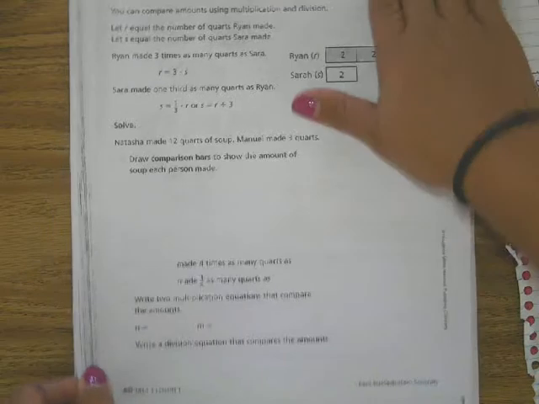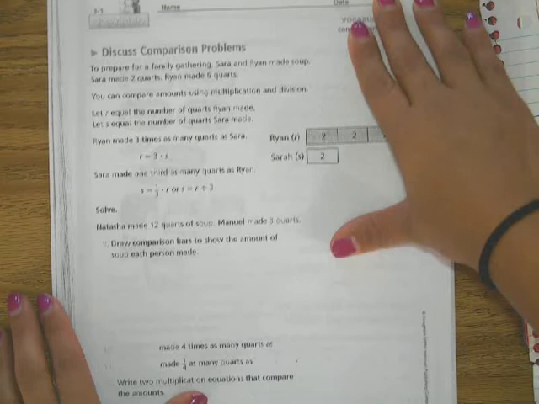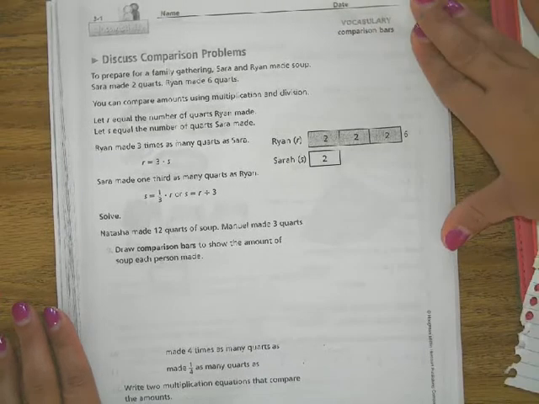Page 60, comparison bars. So let's take a look at our example at the top. And do I have a volunteer who wants to read for us?